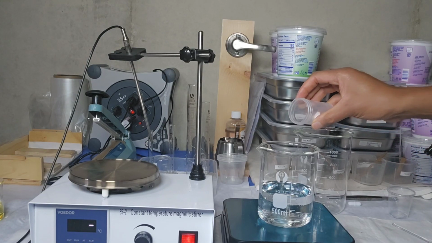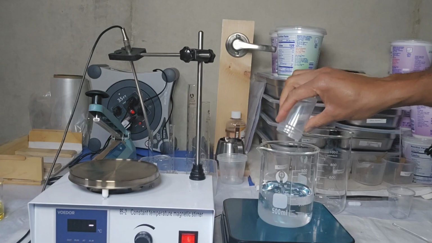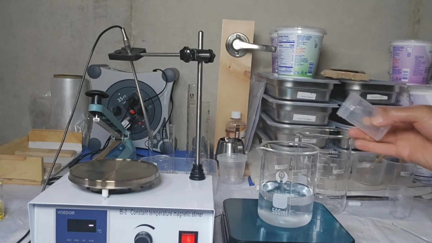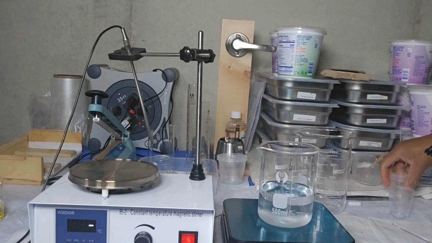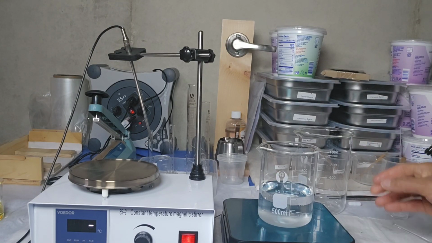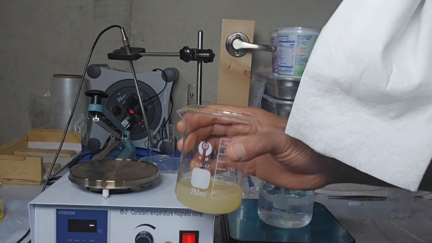I'm going to add that in. That is perfect, actually. I'm just loving the precision of my scale and how everything is working out so far. Just loving it. All right, guys, so this is ready to go.